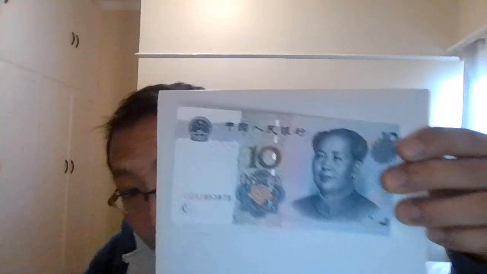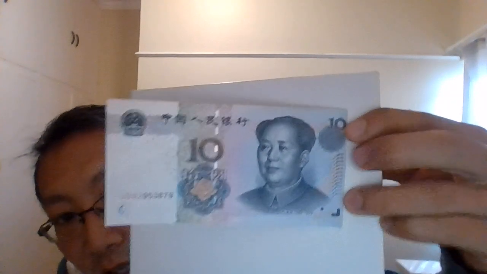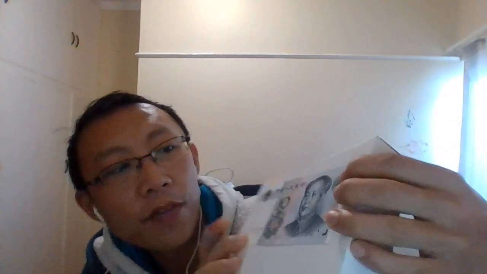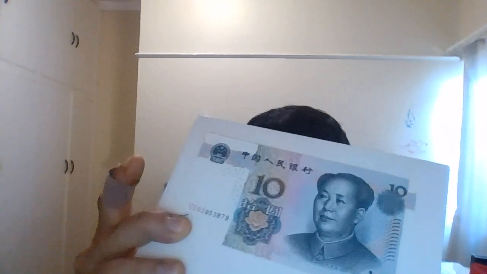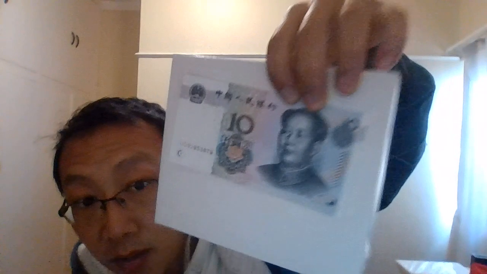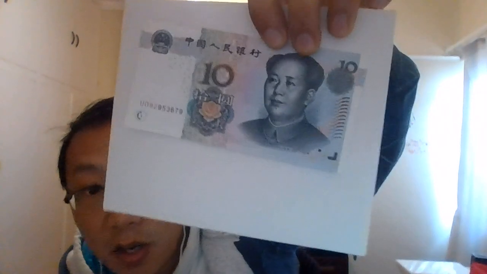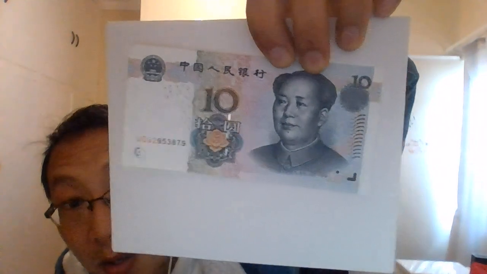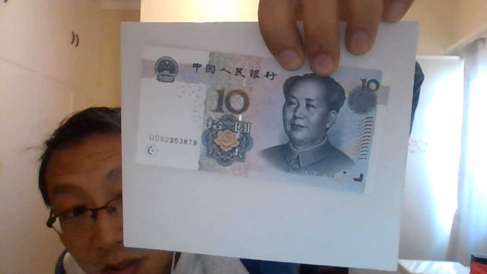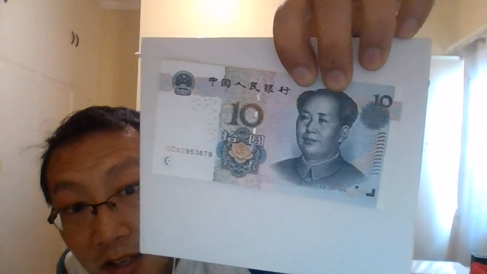Next, we're moving on to the 10 yuan currency. This is more of a light blue color. You can see this is a newer currency that they printed about 20 years ago, I think. It's also got Chairman Mao on top there, and the design is fairly great.